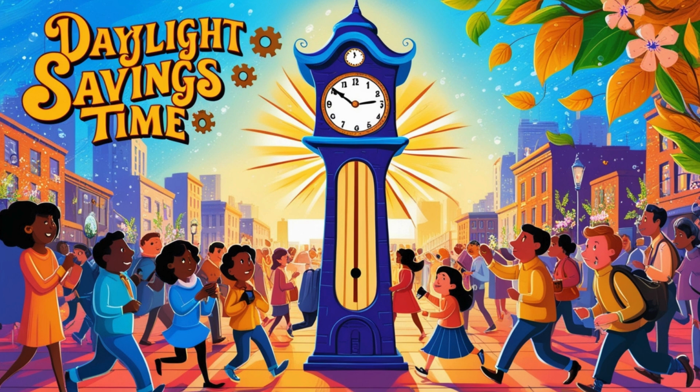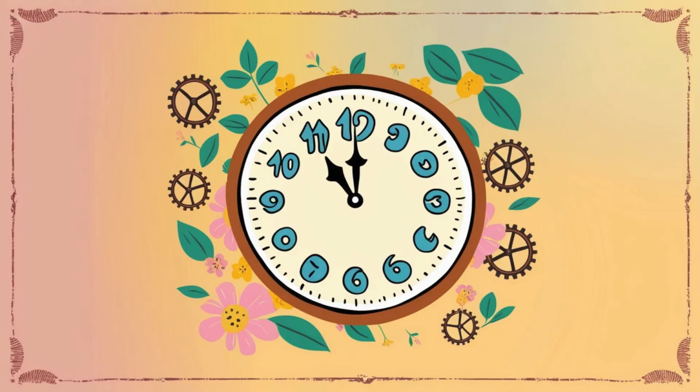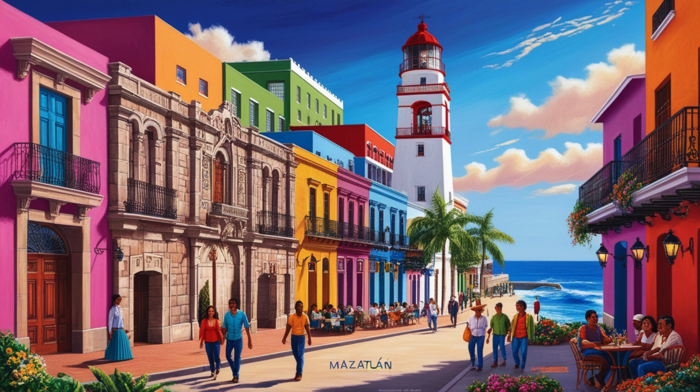The concept of DST has its origins in energy conservation and has been implemented with varying degrees of acceptance and controversy across the globe. Origins of daylight saving time.